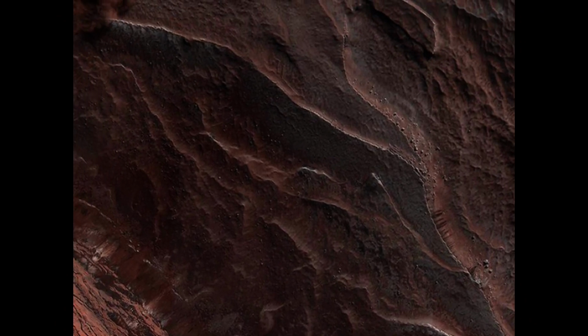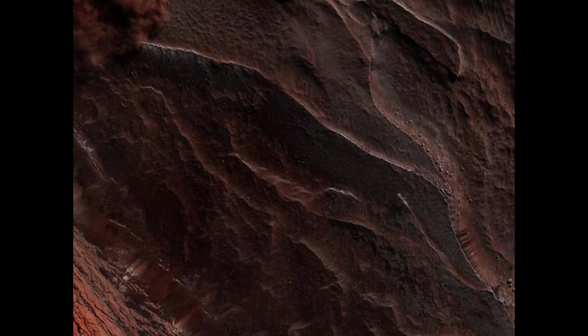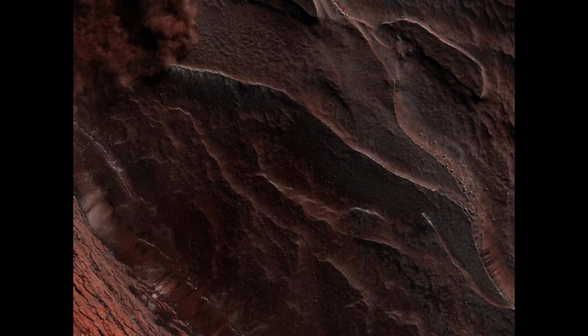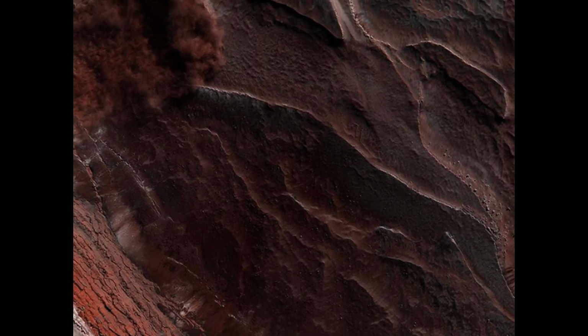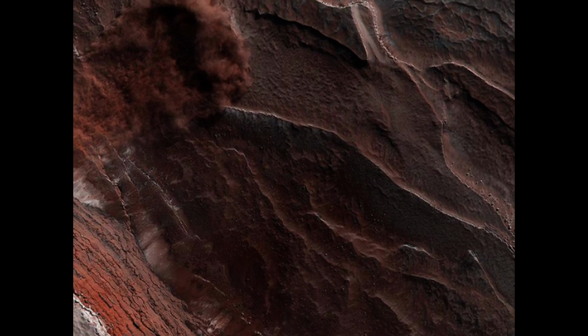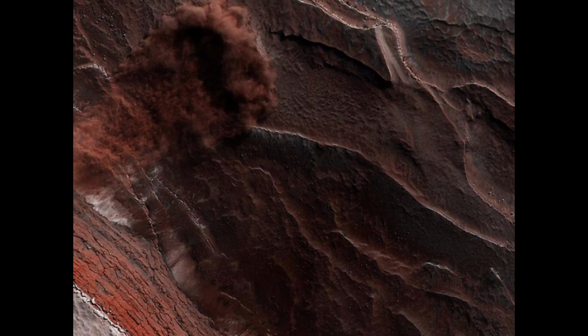Here is another image of a mountain ridge having an avalanche of rock and dust. You can see here all the dust plume created from this avalanche on Mars. Now let's get into the next fact.